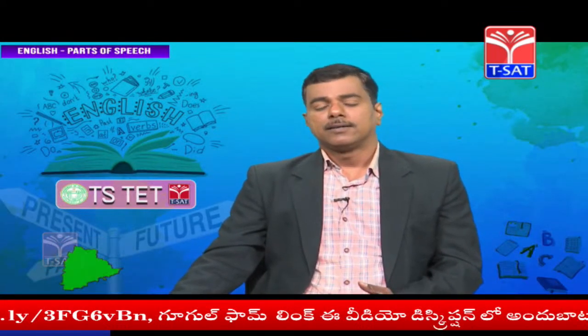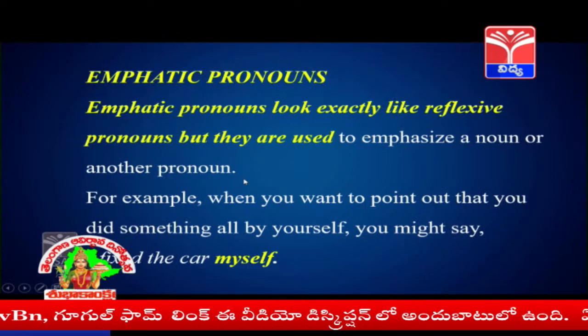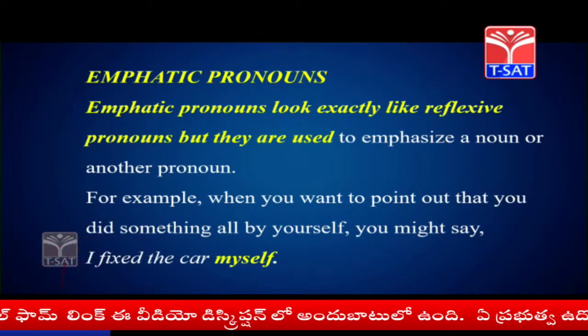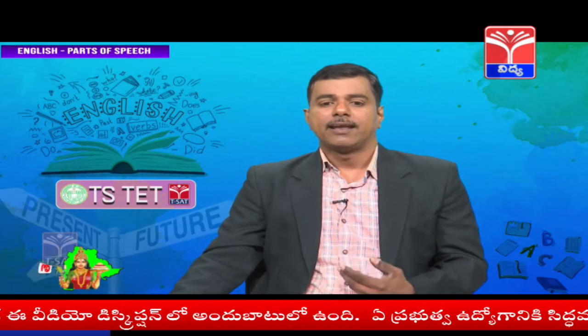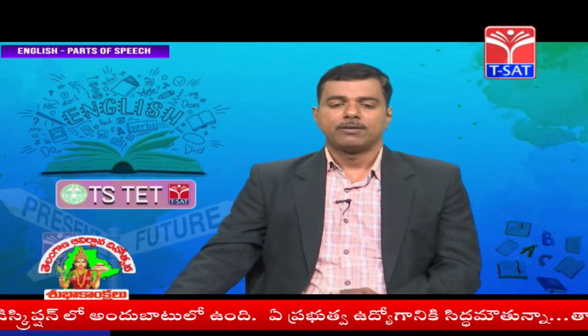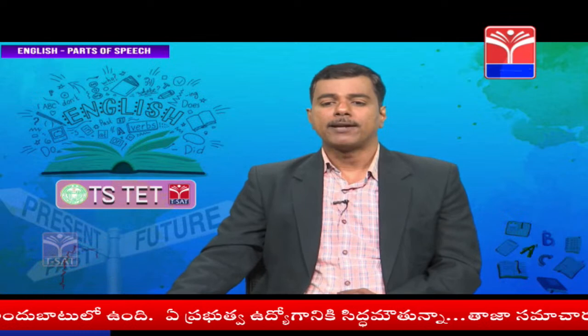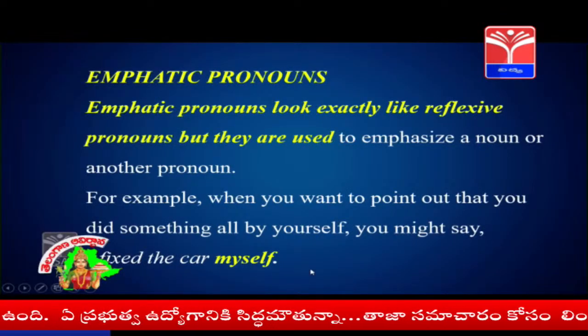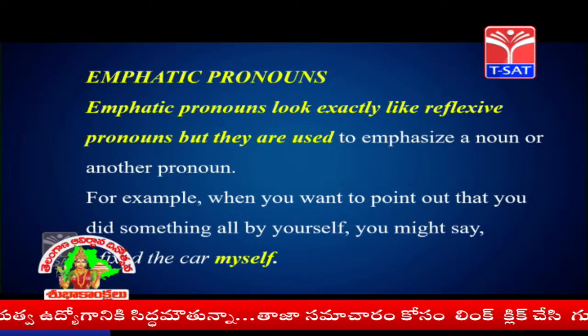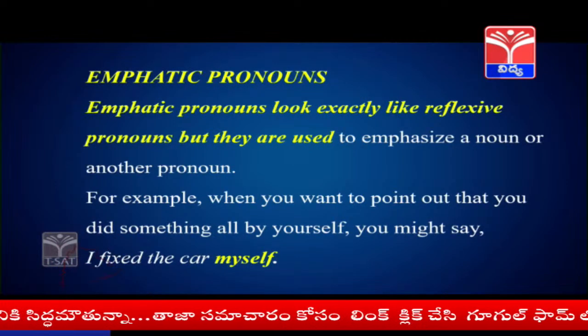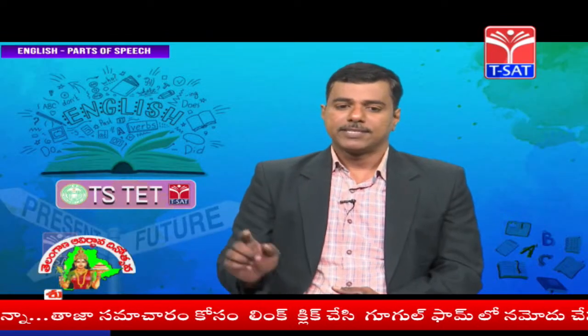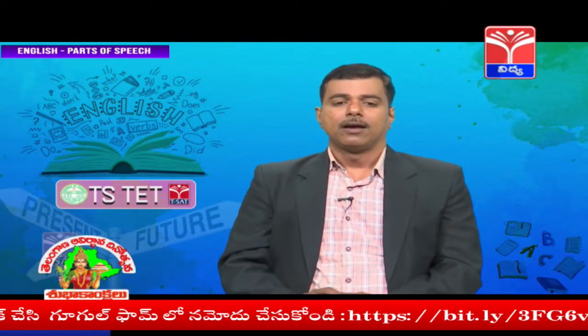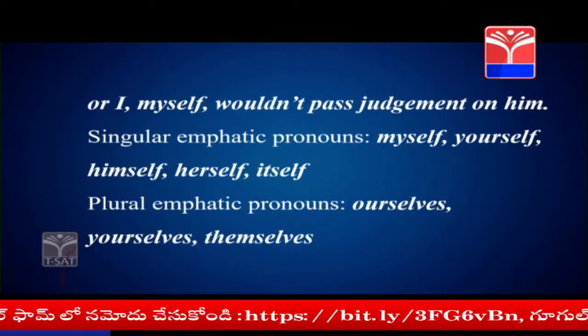The next category is emphatic pronouns. They always look like the reflexive pronouns, but they are used to emphasize a noun or another pronoun. For example, when you want to point out that you did something all by yourself, you might say, I fixed the car myself. Here myself is an emphatic pronoun. You are emphasizing yourself. Or, I myself wouldn't pass judgment on him.